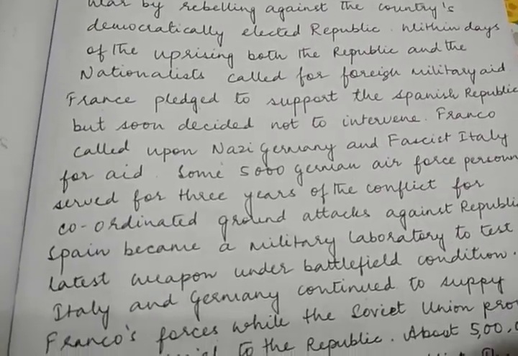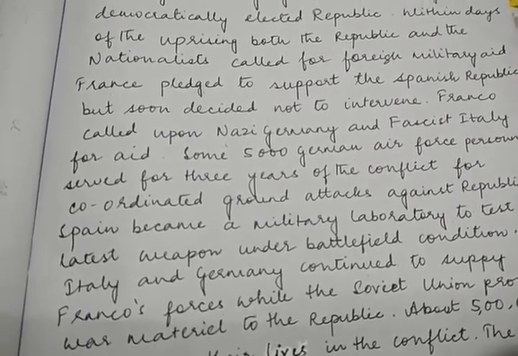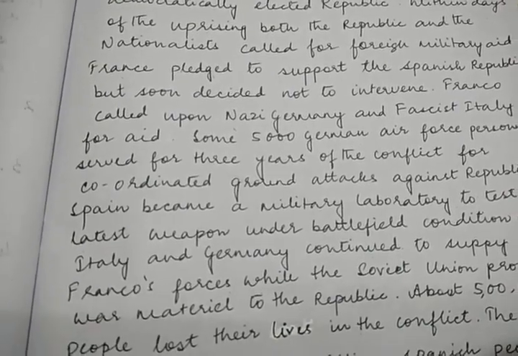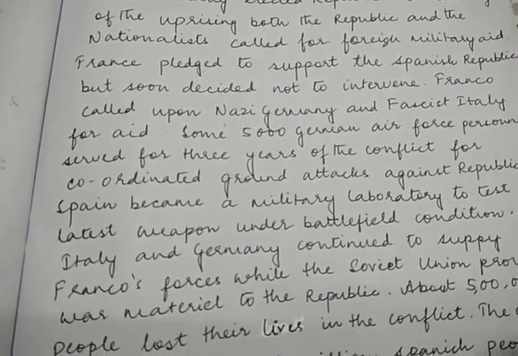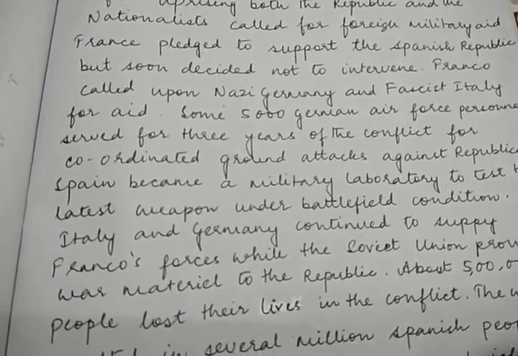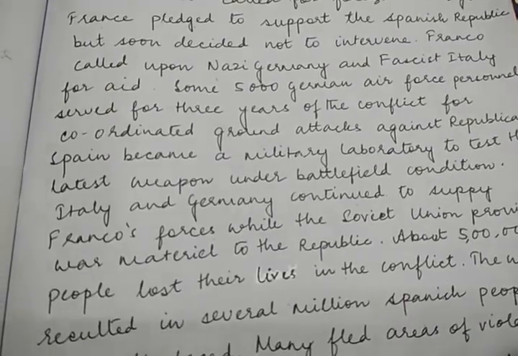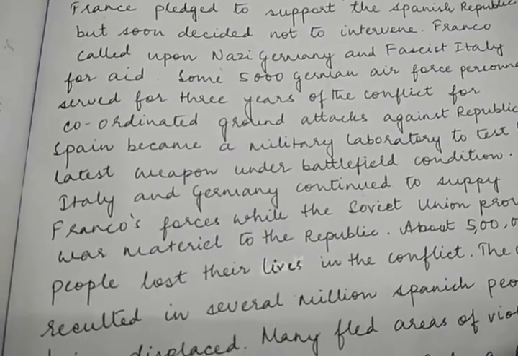Some 5,000 German Air Force personnel served for 3 years of the conflict for coordinated ground attacks against Republicans. Spain became a military laboratory to test the latest weapon under battlefield condition.